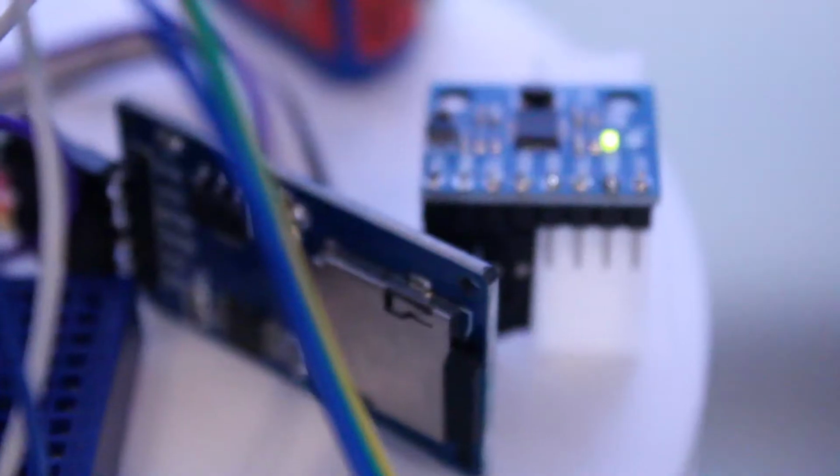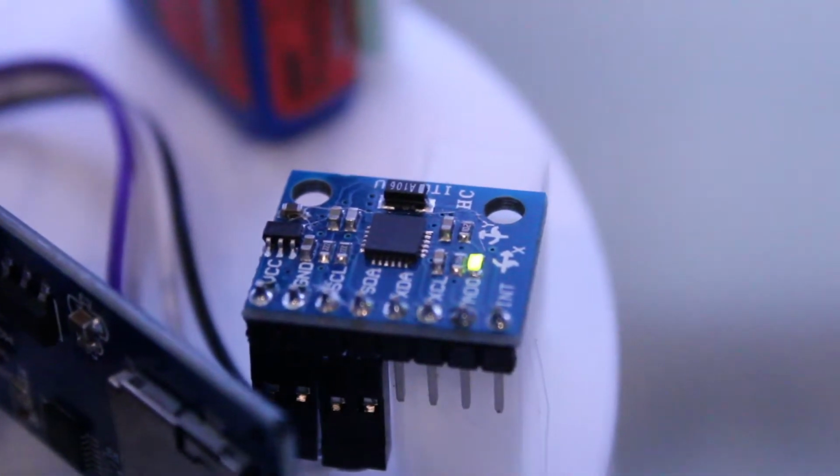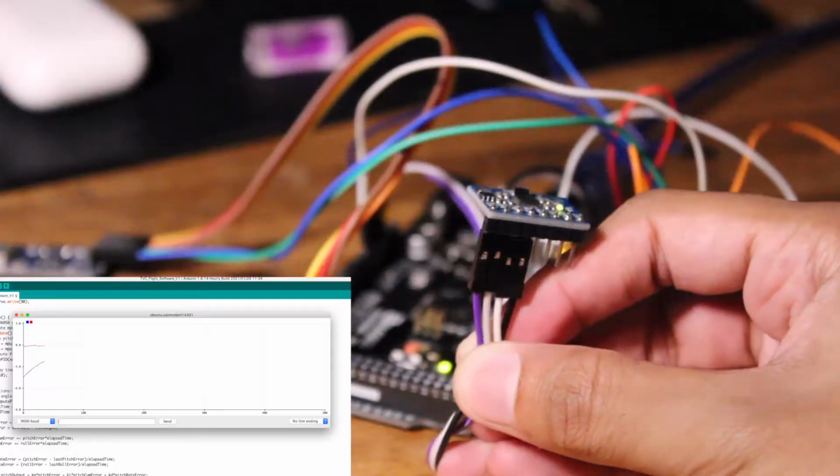So, how do we build it? Well, to start off, we need a way to measure the angle of the rocket. To do this, I use the MPU 6050 inertial measurement module, which gives you accelerometer and gyroscopic data. Using this chip, I can read the pitch and roll angles of the rocket.